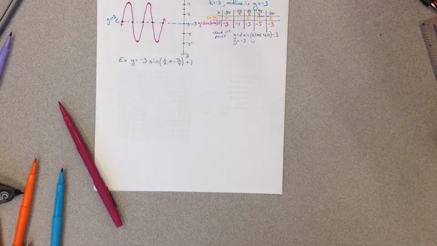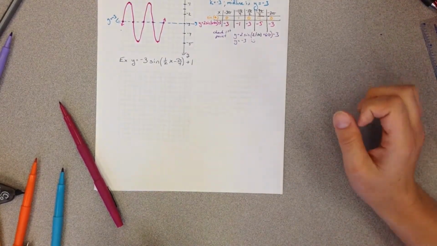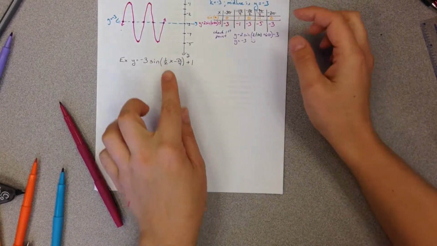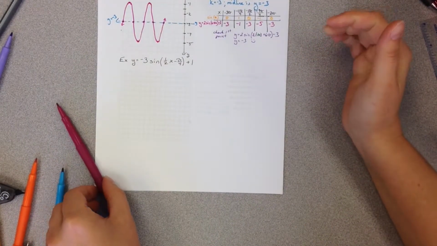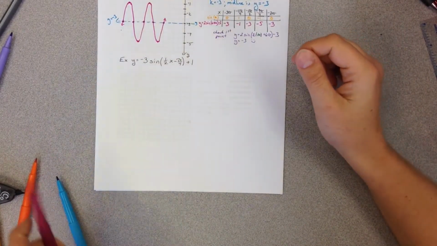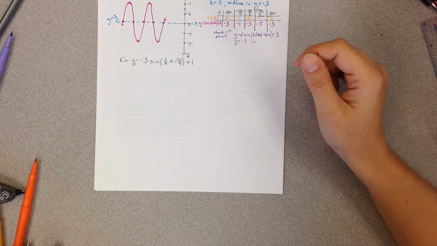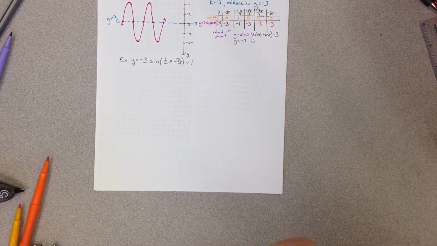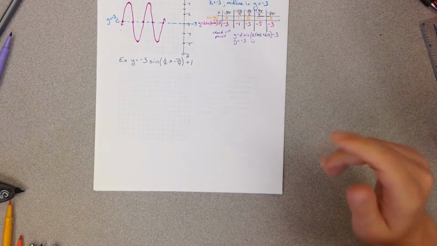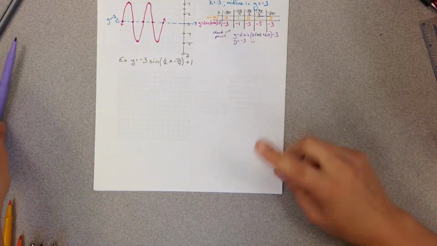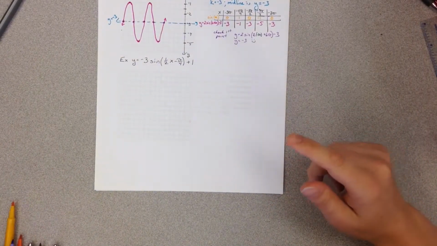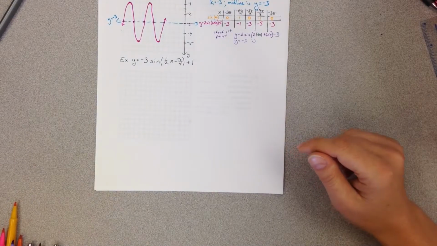Okay, so let's graph y equals -3 sine of 1/2 times the quantity x minus pi over 4, plus 1. If you are watching the video, please pause when I say take whatever amount of time, and then unpause in that amount of time, and we'll catch you back up to make sure you're on the right track.